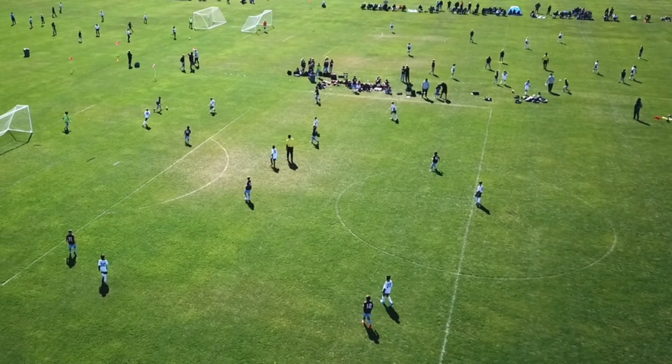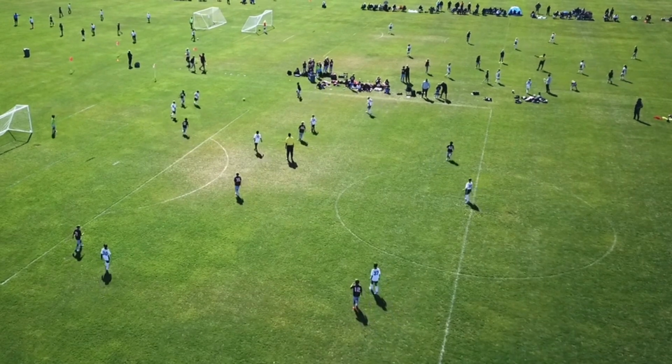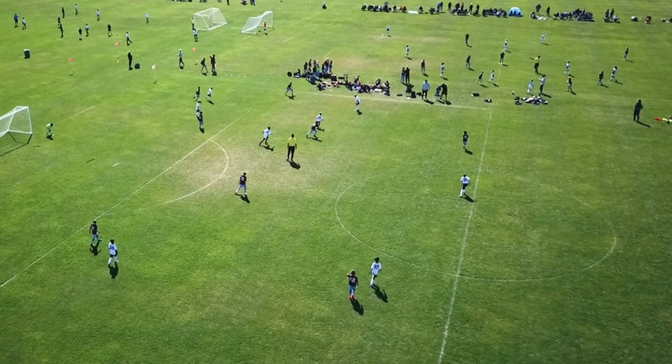However, this also shows the importance of being aware of passing lanes and also the importance of a team being on the same page. Because this player is not aware of the passing lane out wide, as well as the fact that this player for the red team is allowed space, we can see the red team is able to break pressure and is now on the attack.